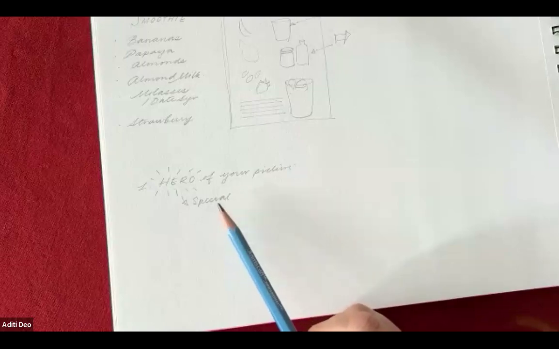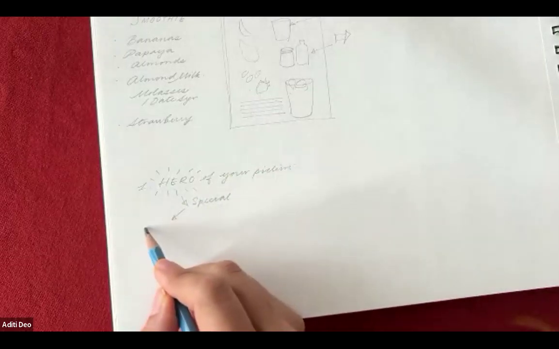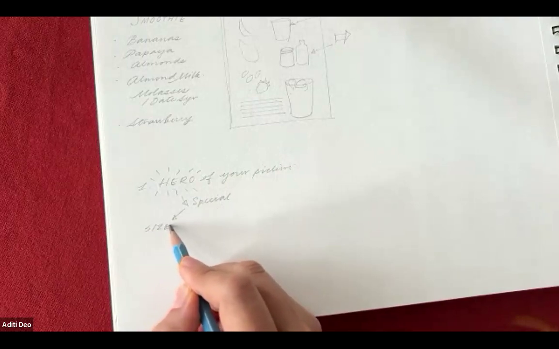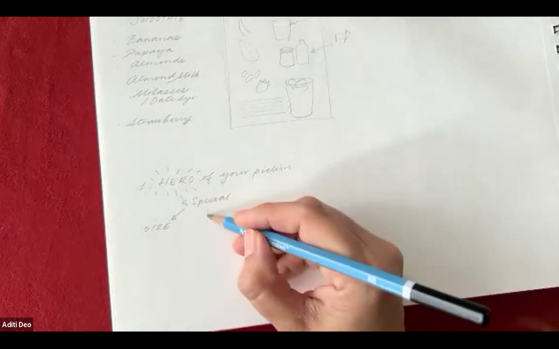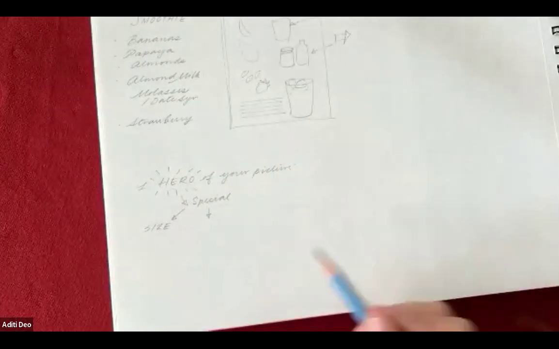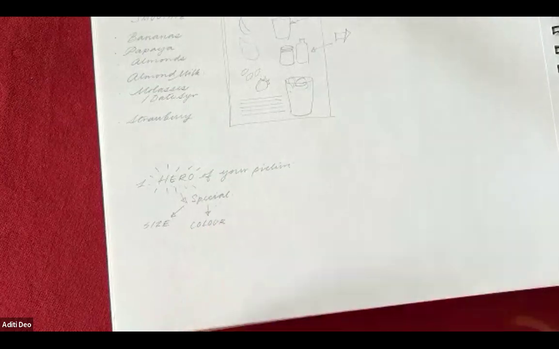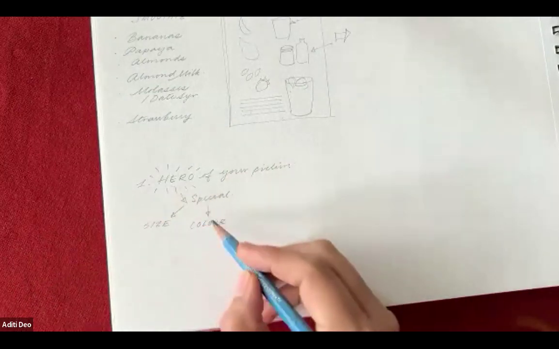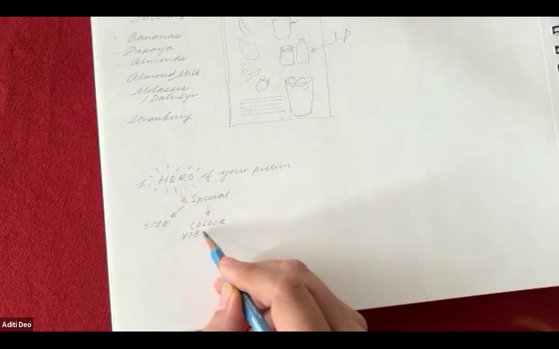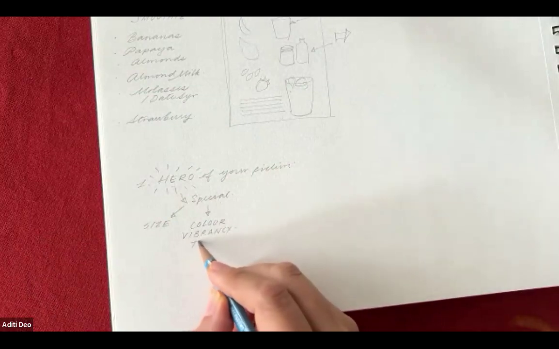Now, what kind of special treatment can this be? They can have more space, so the size can be bigger. They can be brighter, so the color, either this is the only element that can be in color or can have more color vibrancy, texture.